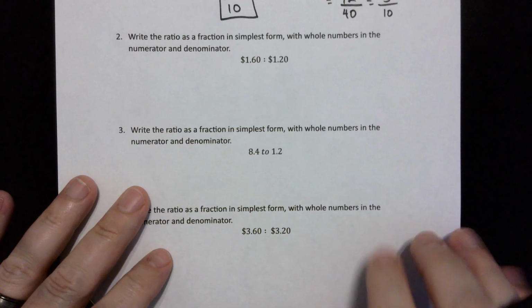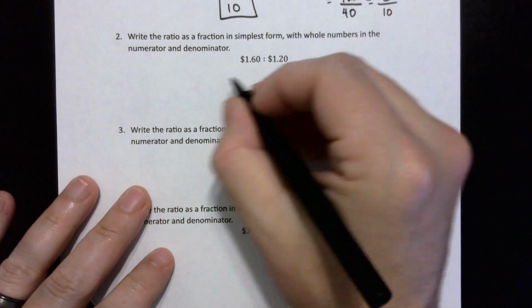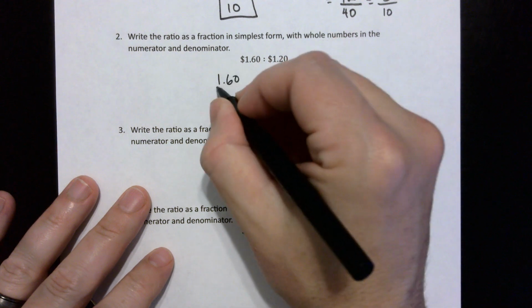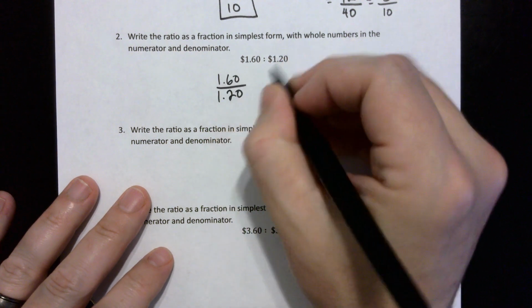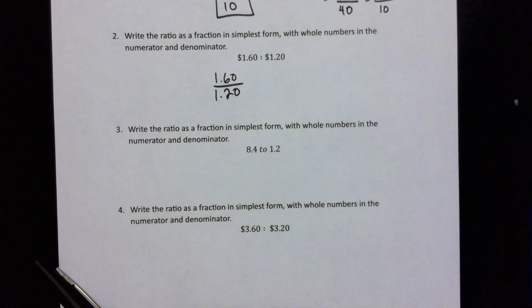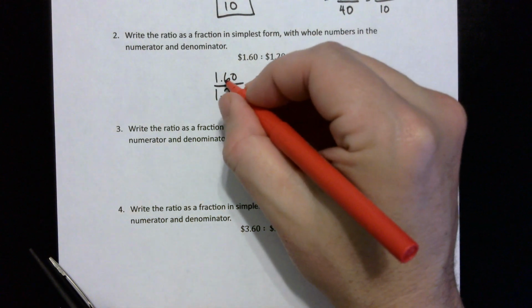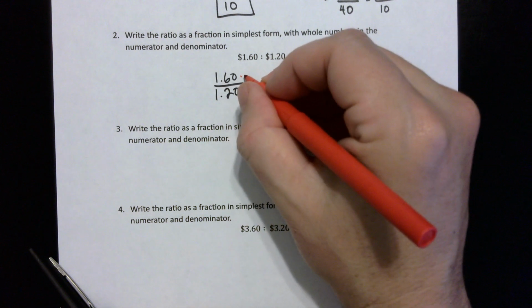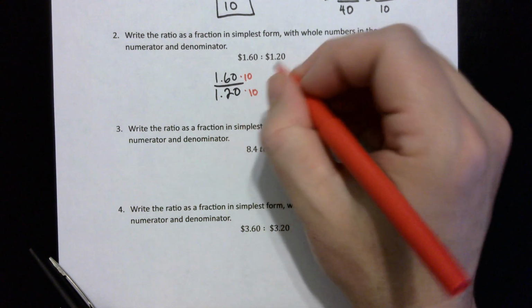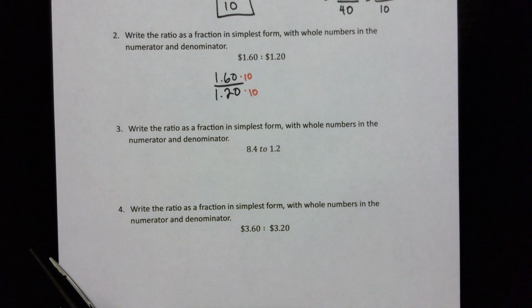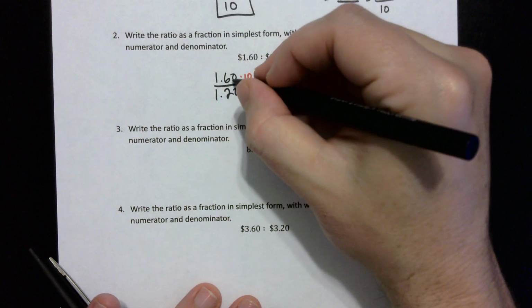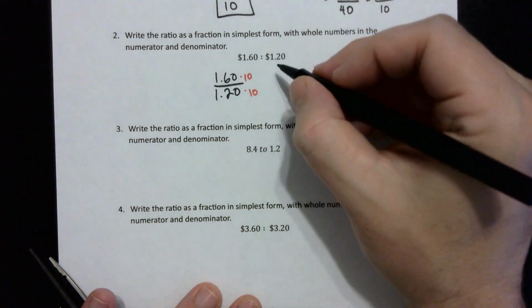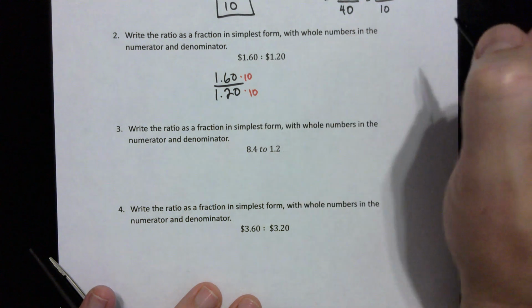160 to 120. Here's the 160, here's the 120. I can multiply by 100 just like I did before. Or, since there's a 0 on the end, you could just multiply by 10. You don't really need to multiply by 100. It's a little too much because zeros don't really matter. It's just 1.6 over 1.2. The reason the zeros are there is because it's money.